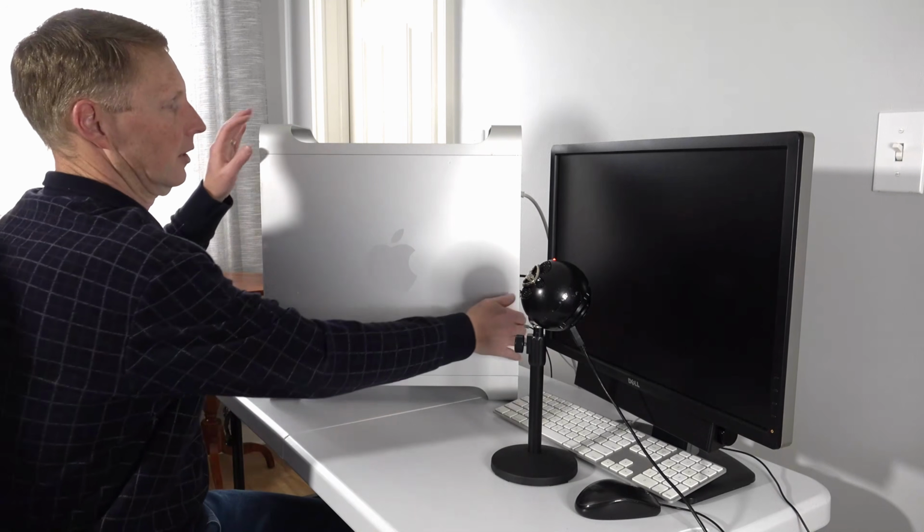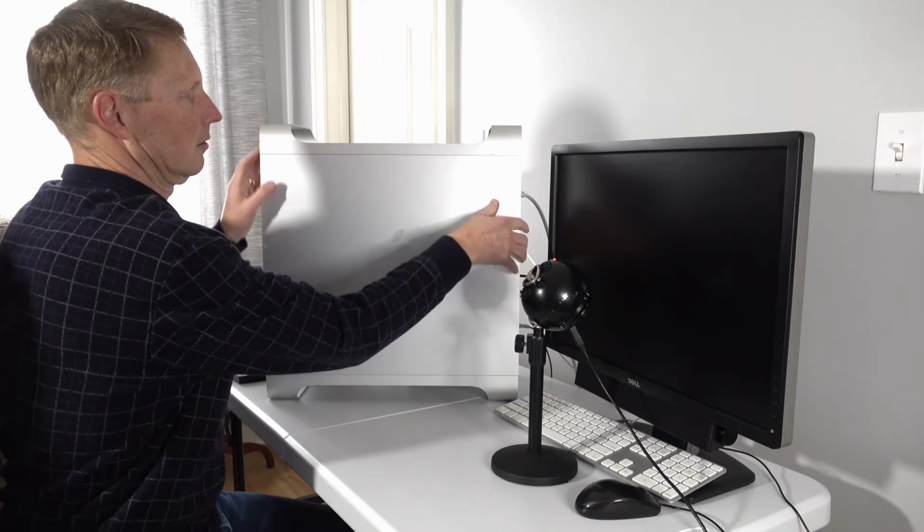Since we're going to Mojave, we need a Metal-supported GPU. What is a Metal-supported GPU? Well, it's one that Apple decided to support with their Metal API. So they don't support the original Mac Pro GPUs, so you have to go to something like an AMD Polaris or something like that. So let's go ahead and open up the Mac.